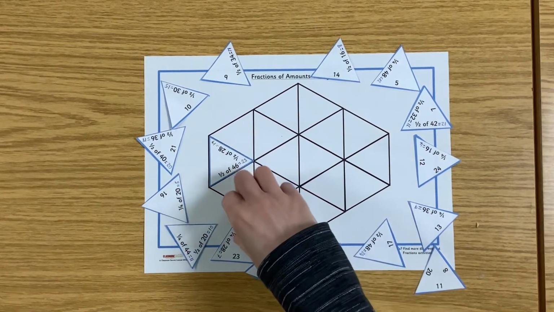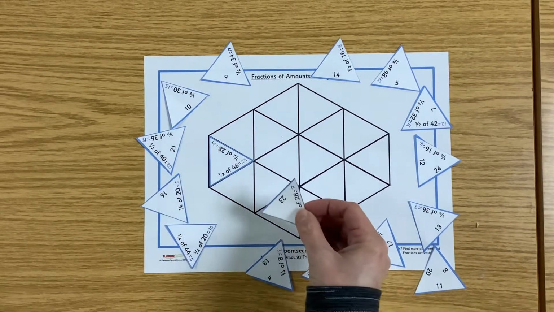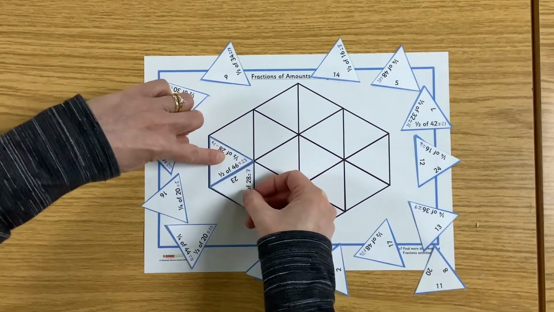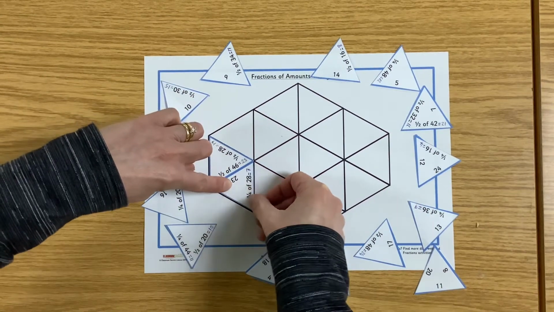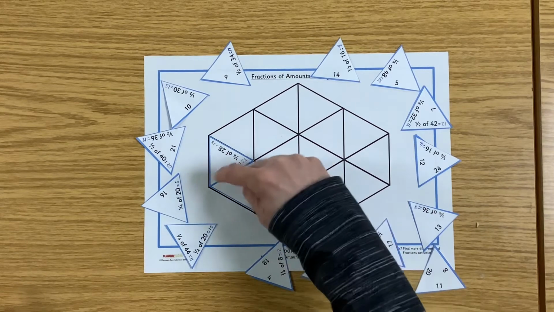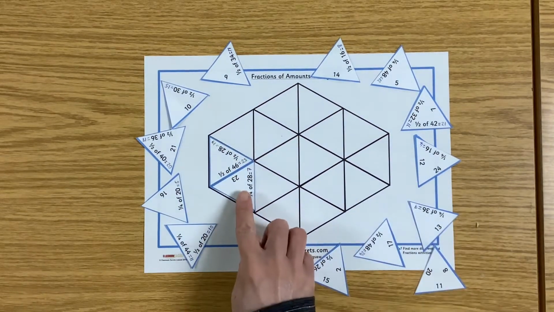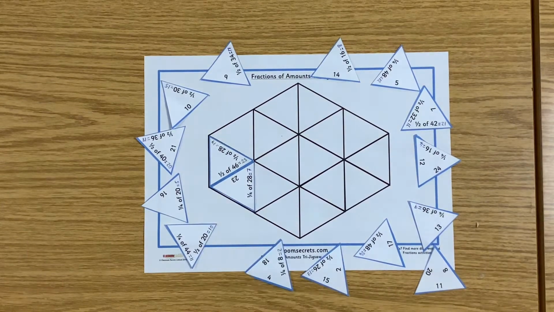So what I do is I take this triangle, I look at the 23, and the 23s have to match up. So I set this triangle in there, because 1/2 of 46 is 23. There's the matching answer. So I'm going to stick that triangle there.